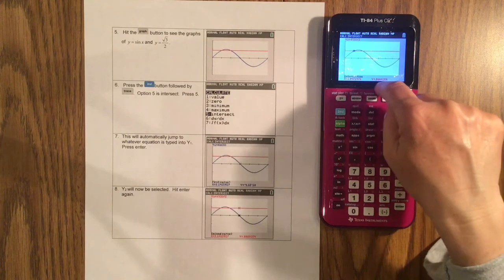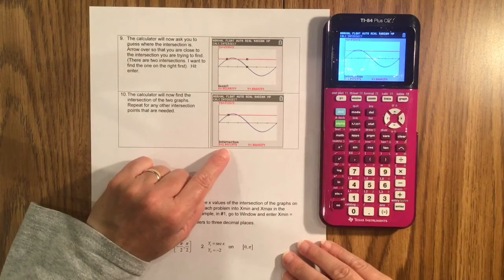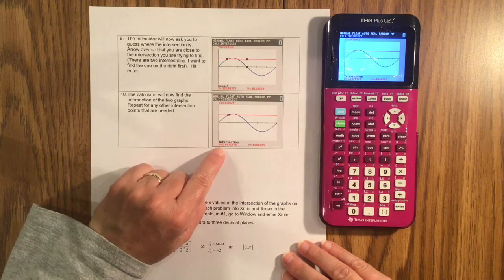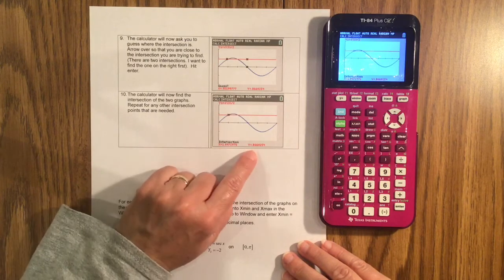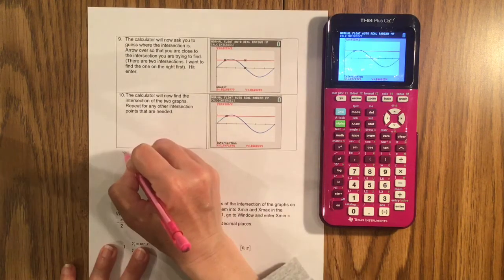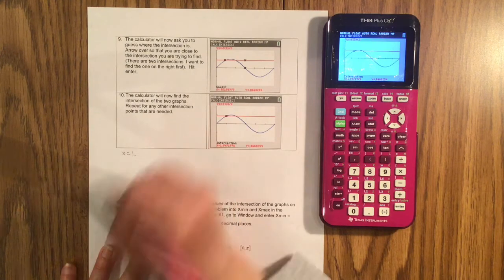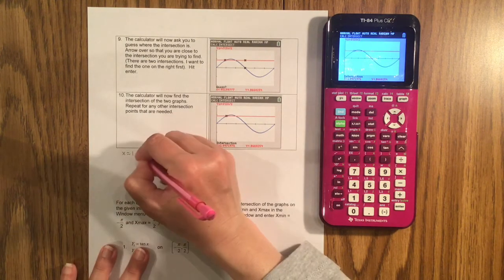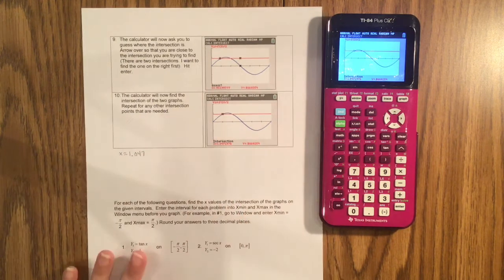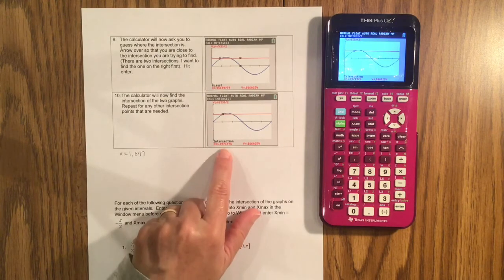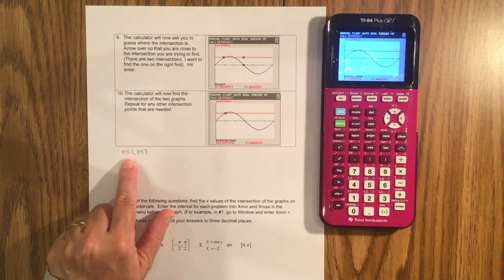Now you have the intersection. It's being shown to us right there. 1.047 is our x-coordinate of that intersection, and 0.866 is the y-coordinate. The x-coordinate is what we're going to be looking for in our homework questions, and the x-coordinate is about 1.047. I rounded it, so that's why I use the about symbol.